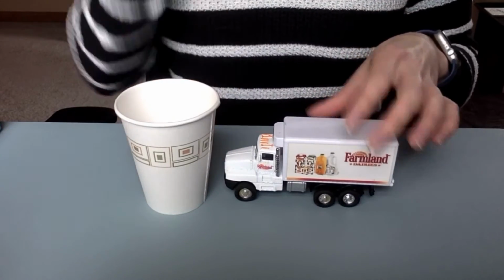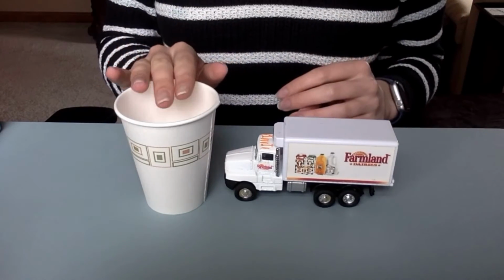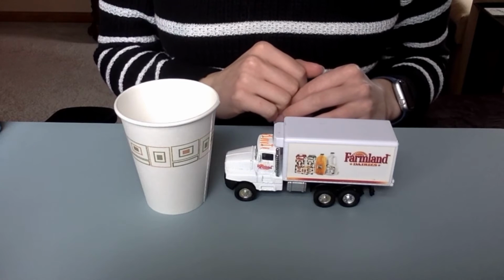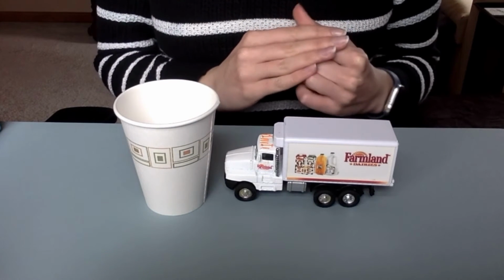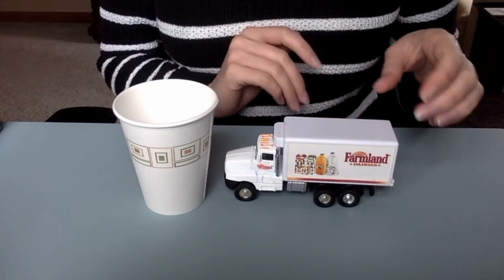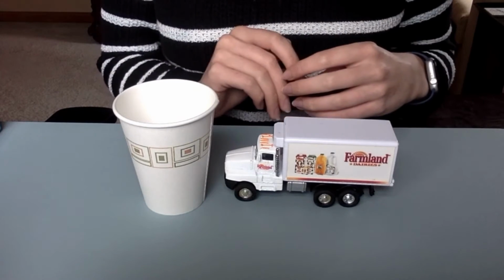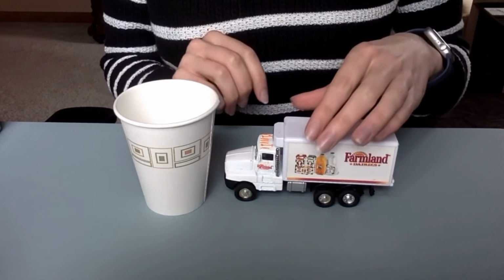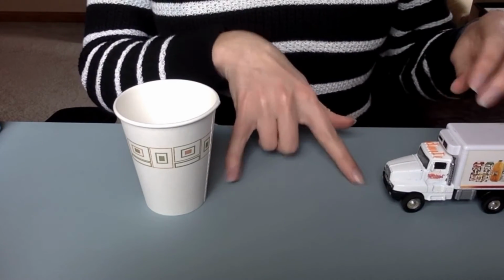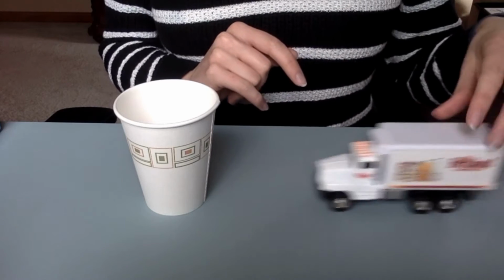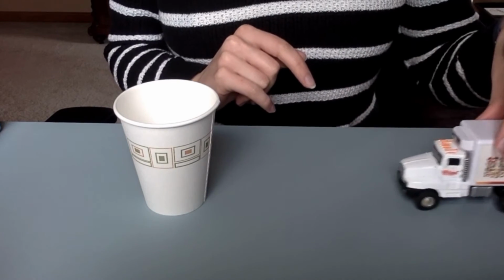I have a cup now. If you don't have a paper cup like mine, you could use a plastic one that you throw out. You could also just use a regular plastic cup that you have. Please don't use a glass one so it doesn't break when you hit it, but something that's either paper or plastic would be perfect. So again, I'm going to make sure it's about 6 inches away, and I'm going to push. Let me do that again since it didn't hit.